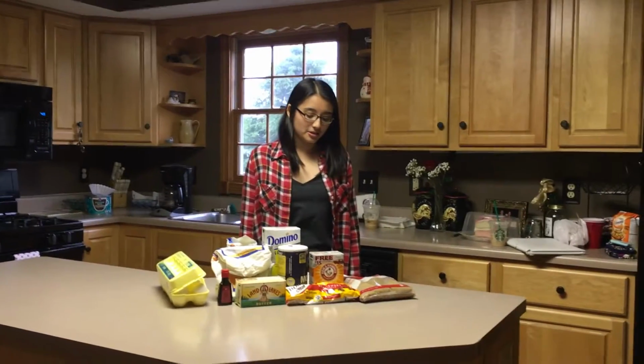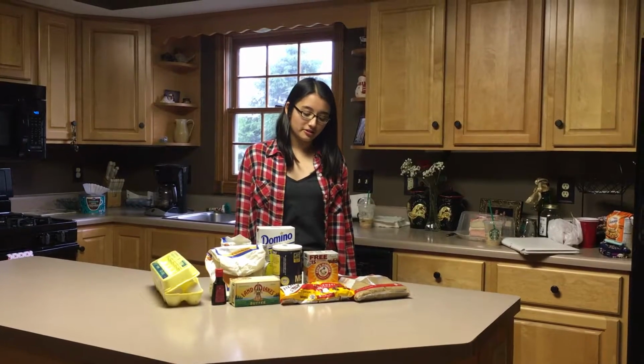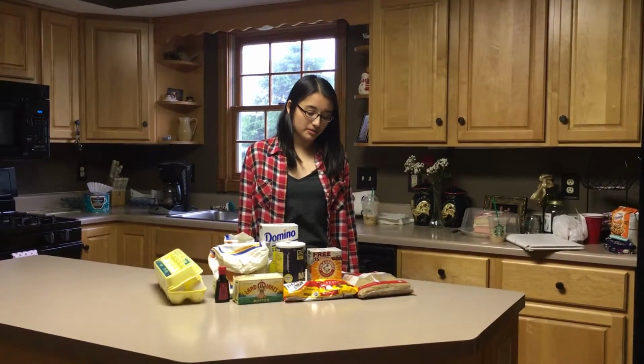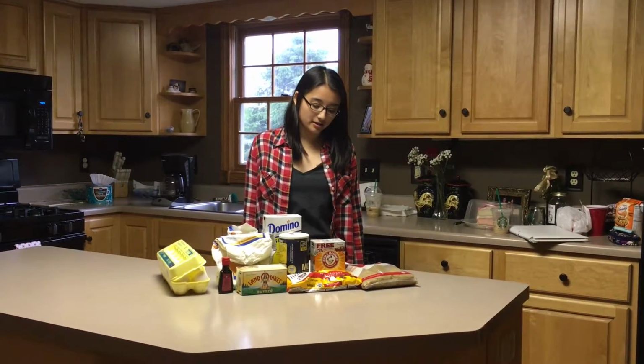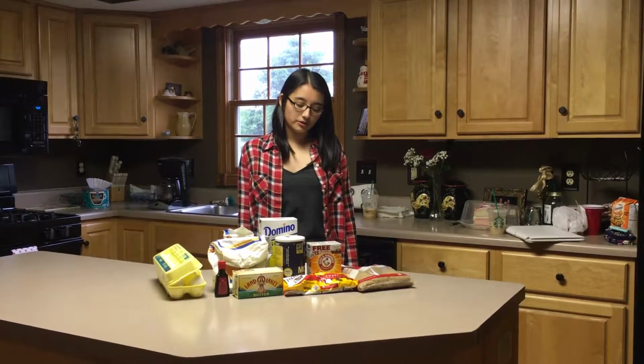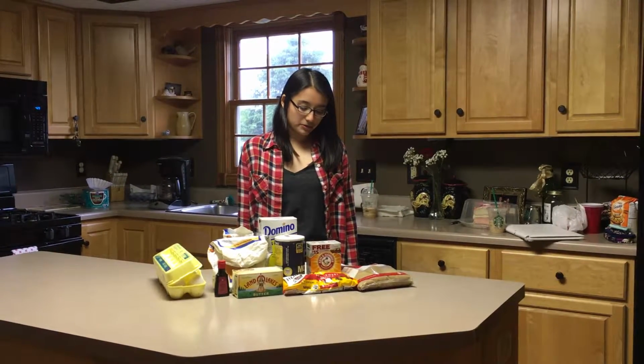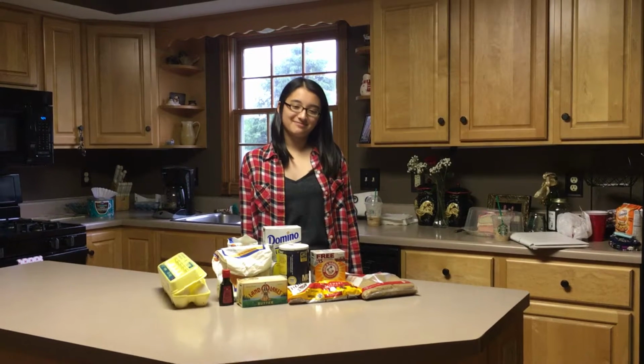A chemical equation is similar to a recipe. Both list ingredients and products. Also, both can be used to determine the amount of an ingredient needed to produce a certain amount of product, or use up another ingredient. We will use cookies to demonstrate stoichiometry.